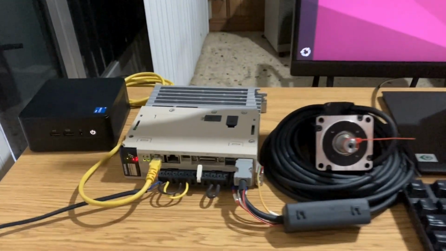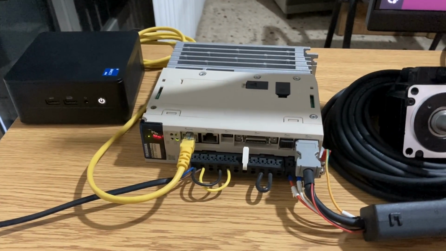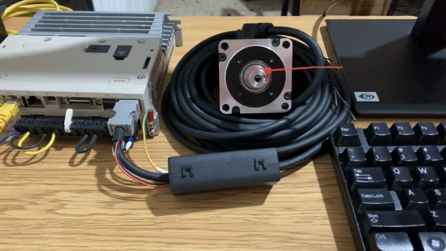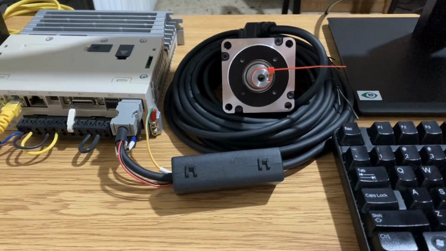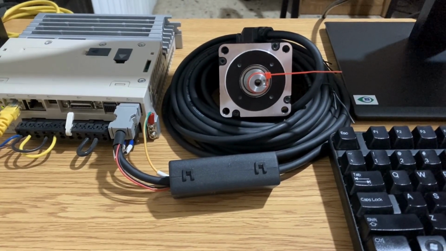You can see the yellow Ethernet cable connecting the Nuke mini PC to the Yaskawa servo drive. And then you can see the encoder and motor power cables connecting the servo drive to the servo motor.